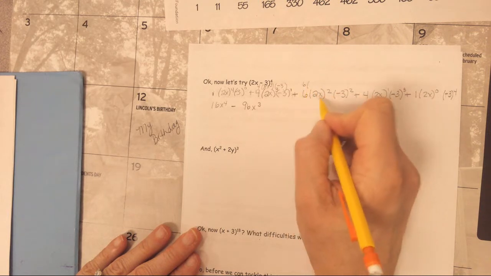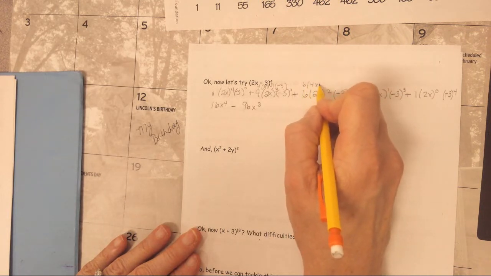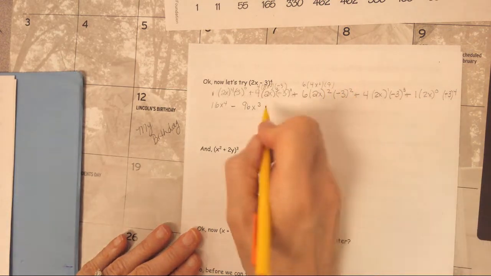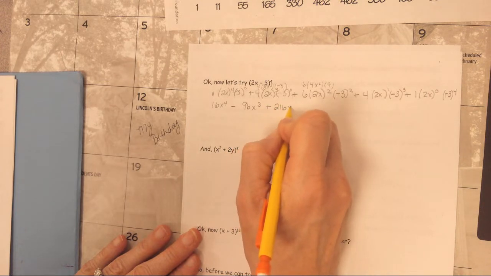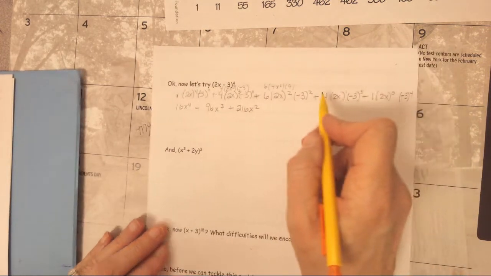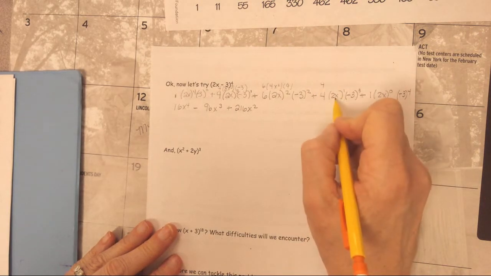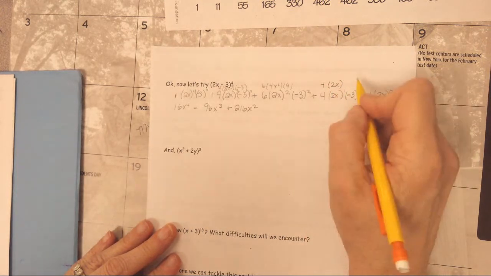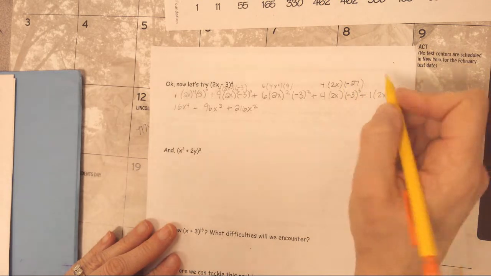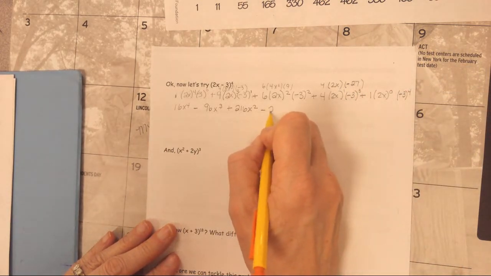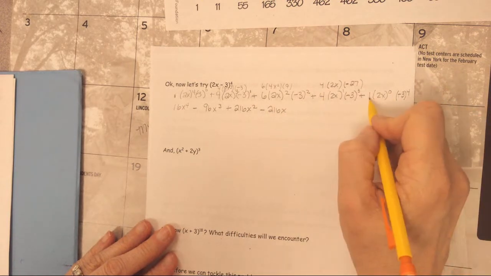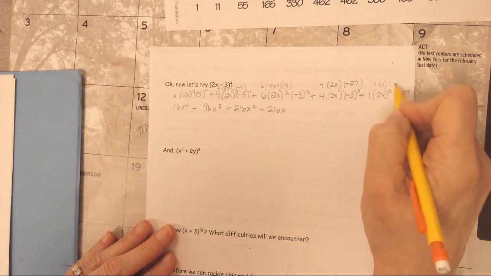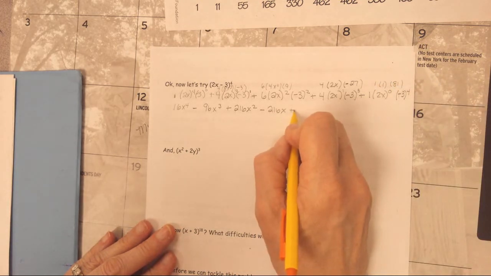So here I've got my 6. 2x squared is 4x squared. Negative 3 squared is 9. I multiply that all out, and I get 216x squared. Coming over here, I have this 4. 2x to the 1st is just 2x. Negative 3 to the 3rd is negative 27. I multiply all that, and I get negative 216x. And then finally, I've got my 1. 2x to the 0 is 1. Negative 3 to the 4th is 81. So plus 81.